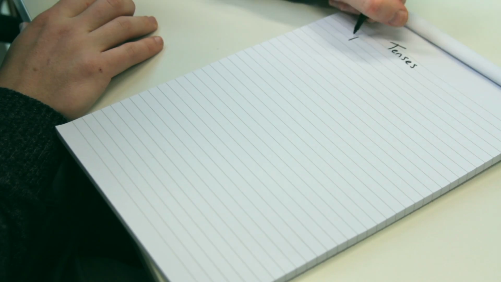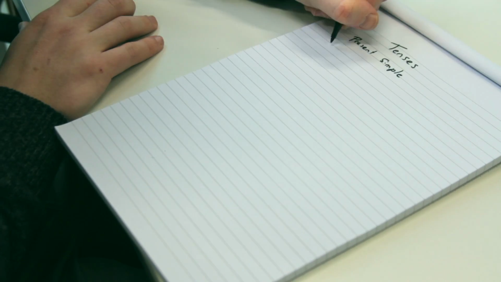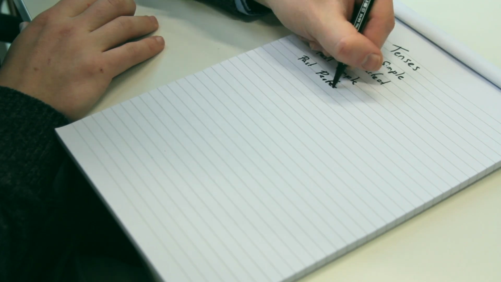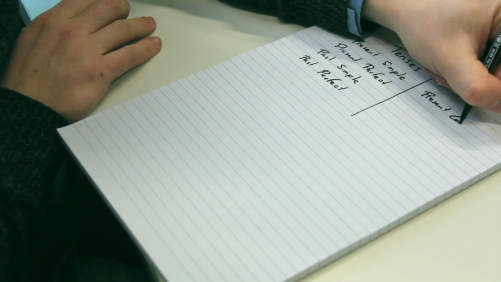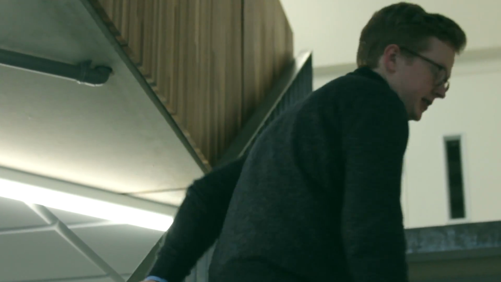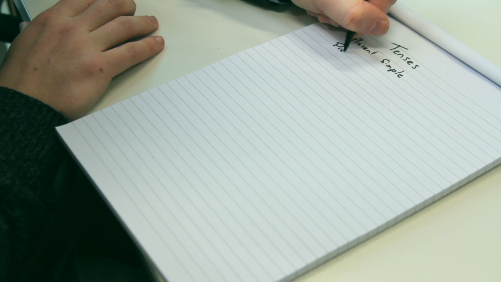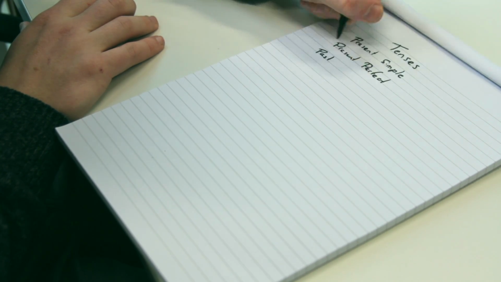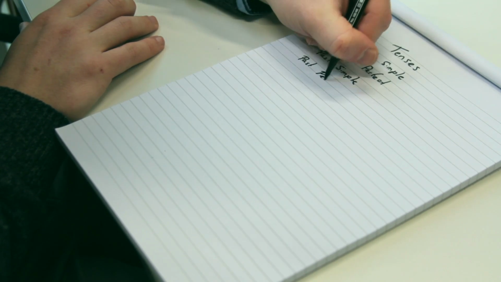Right, first distinction that you have to make is between the simple tenses on the left of my sheet of paper and the continuous tenses on the right. Example. Let's start off with this beautiful metal and concrete staircase. The English language has the simple tenses here on the left, which I can use to describe the fact that I walk down these stairs.